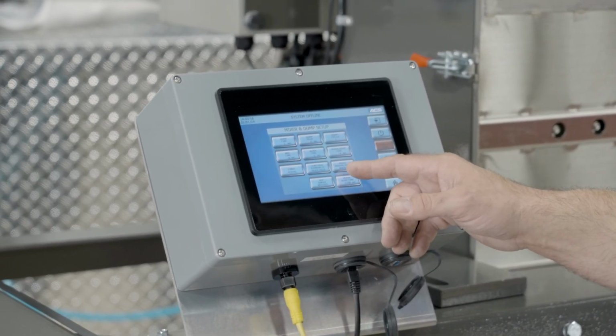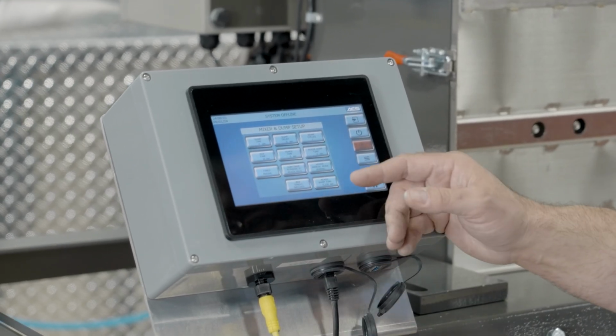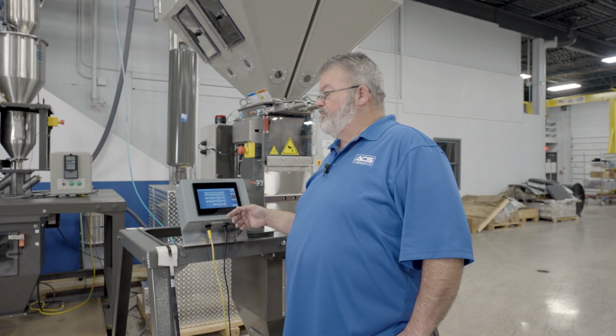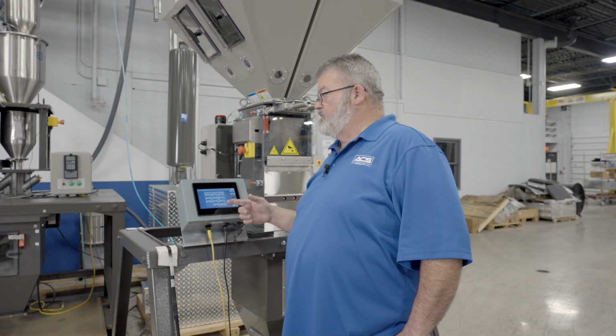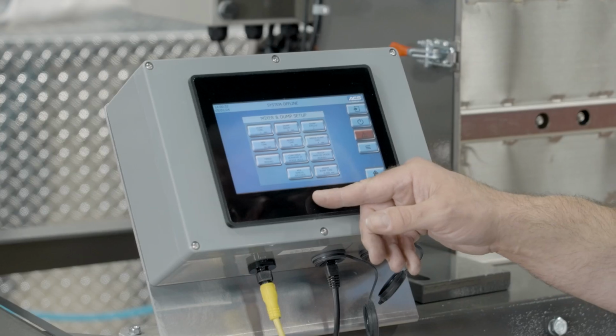Mixer manual mode, normal, and the other option is cyclic. If you change it to cyclic, it's going to start and stop every 10 seconds like it does when it's making a batch. Normal just runs all the time when you click on the mixer icon on the cleanout page.